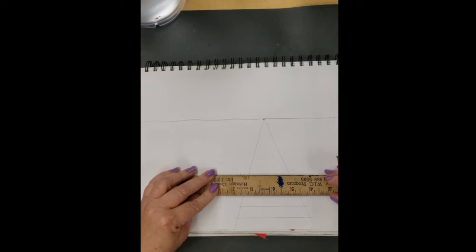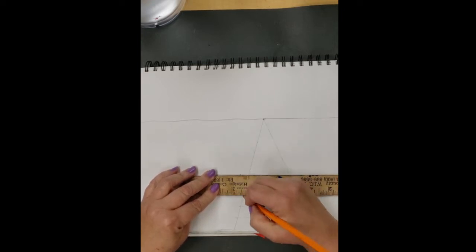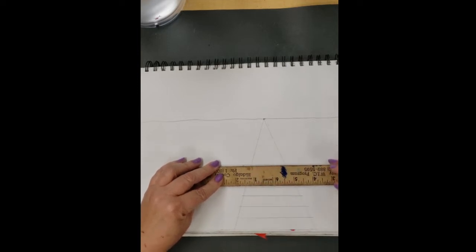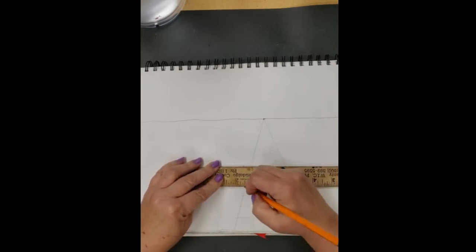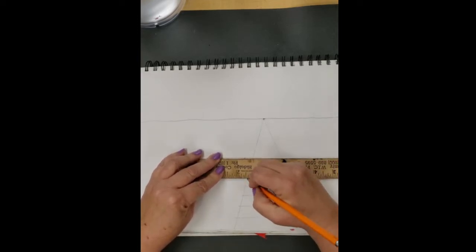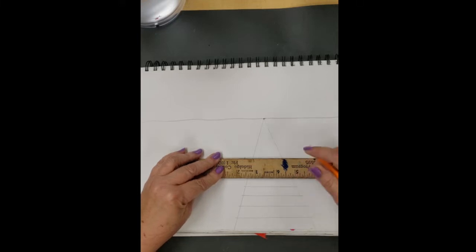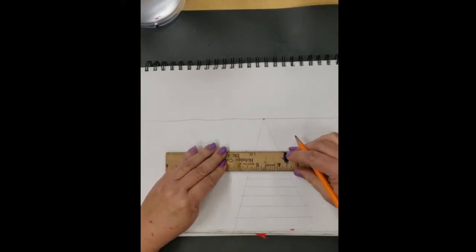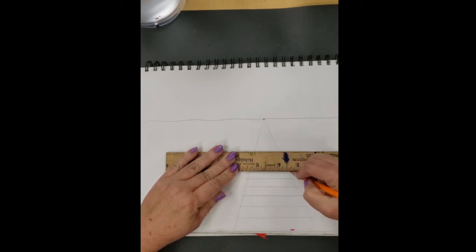Or if you don't have a ruler, you can make a straight edge by folding a piece of paper or getting a piece of cardboard or something like that. And as I get farther back, I'm going to put these just slightly closer together as I get closer to the vanishing point.